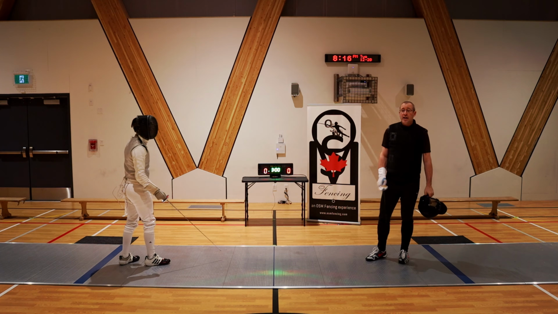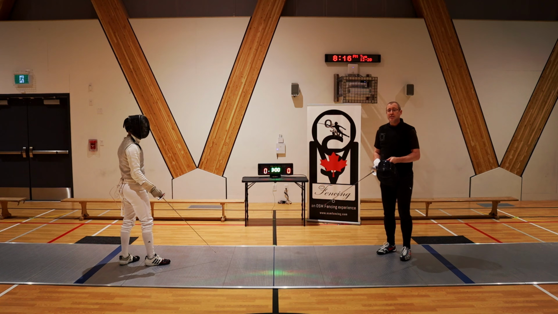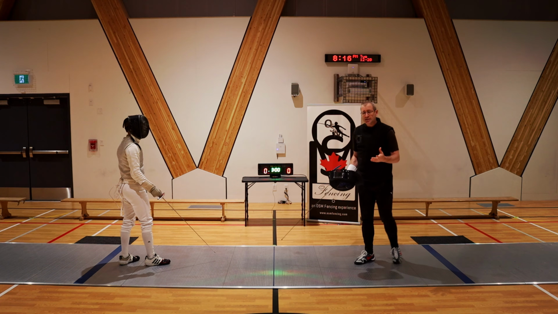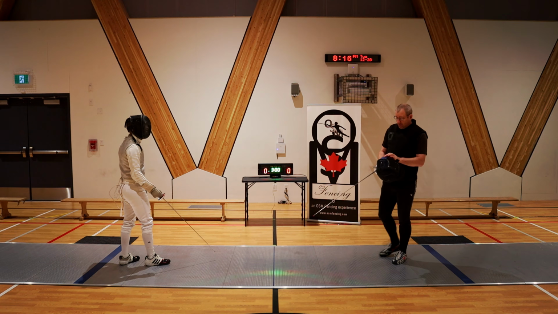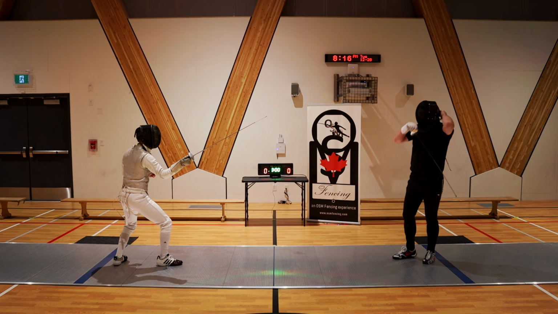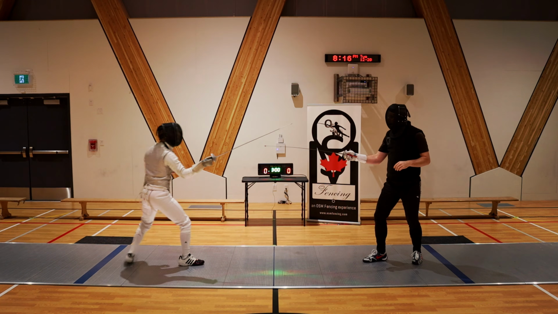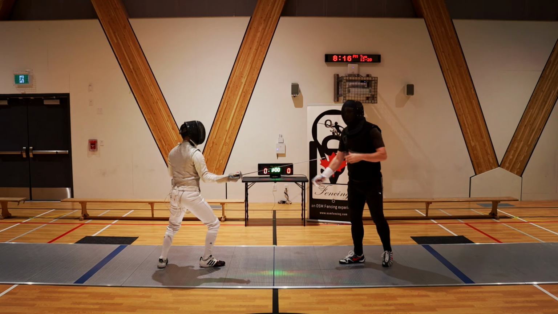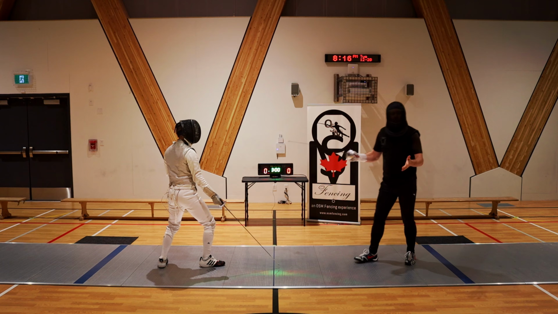We're going to first look at the broken time attack with footwork. Isaac's going to apply it a little bit against me, try to provoke a response, and I'm going to explain why it's effective or why it is ineffective. So we're going to get on guard here, and he's going to start with some disruptive footwork to try and provoke a response from me. So he's moving, and he just finishes.